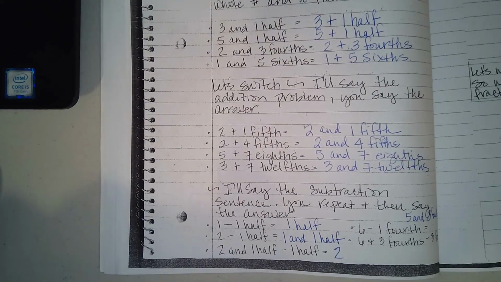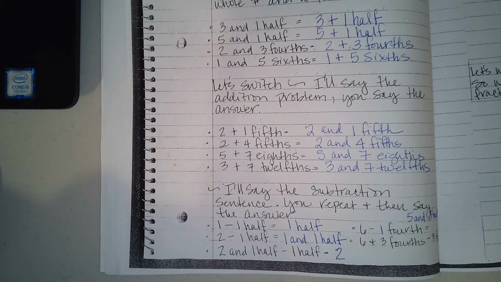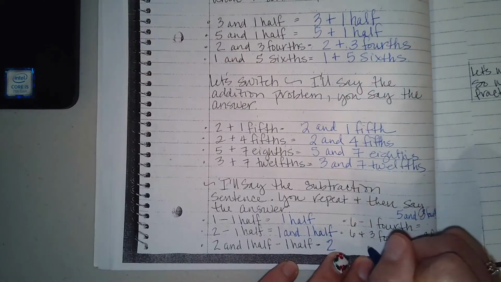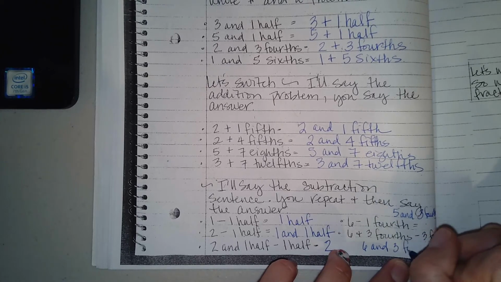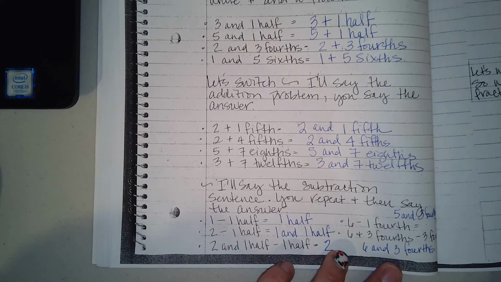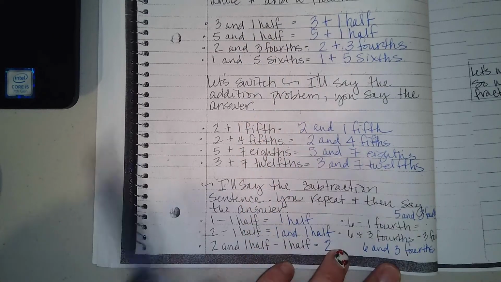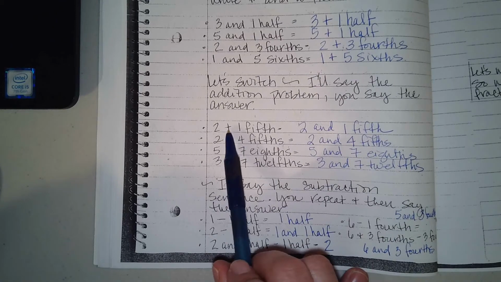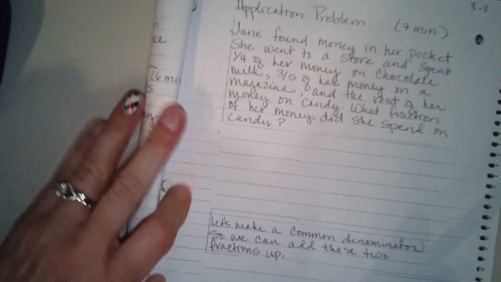And then 6 plus 3/4. So you're going to get 6 3/4. All right. Does that make sense? So we're just taking it and either we're taking the word and out and replacing it with the addition symbol, or we're taking the addition symbol out and replacing it with the word and. All right, let's go ahead and move to our application problem.